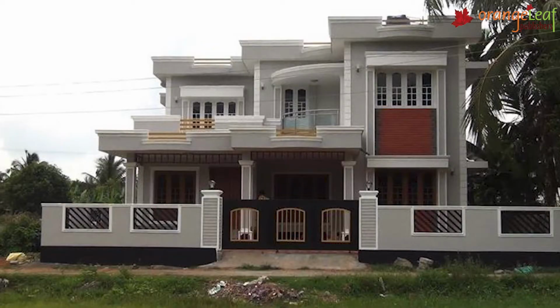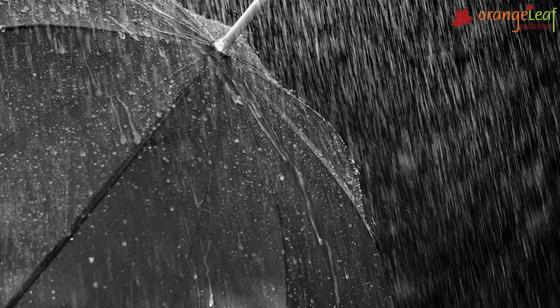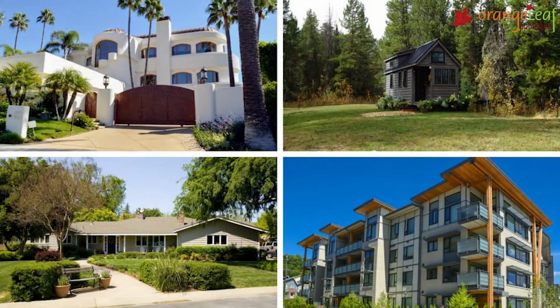A house is a basic necessity of our life. We need a good house to live in. A good house protects us from cold, heat, and rain. We feel safe and comfortable in our houses. Look around you. You will find different types of houses.